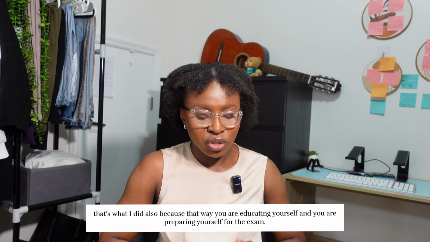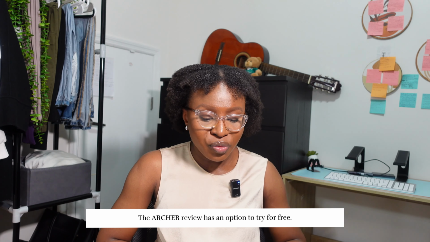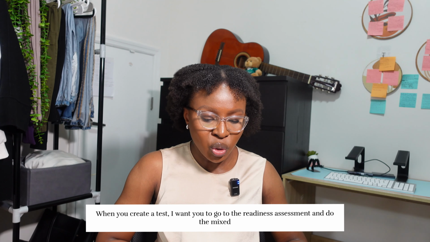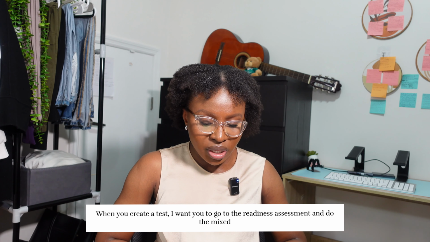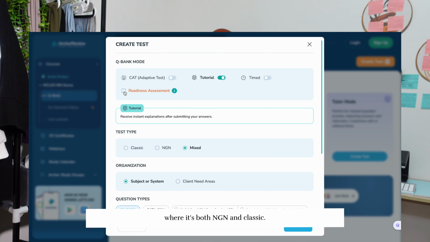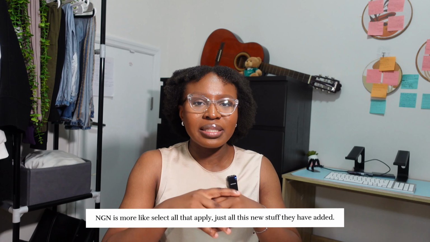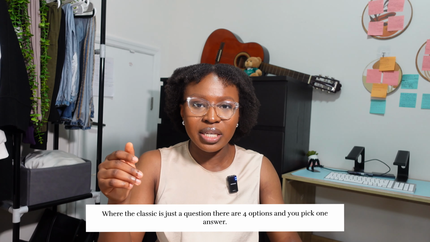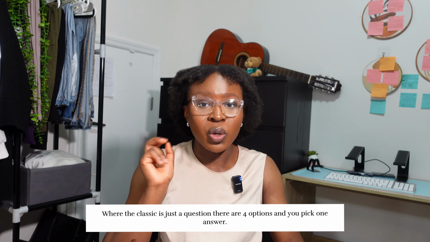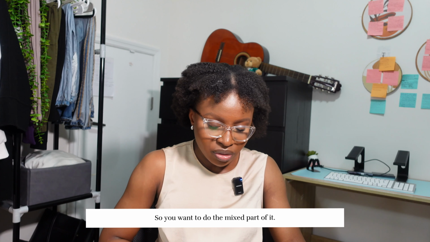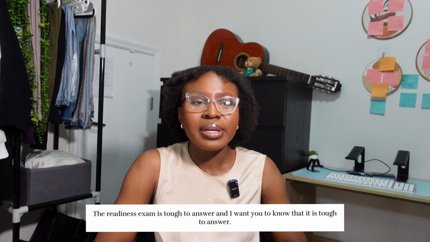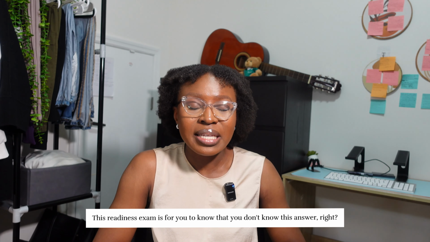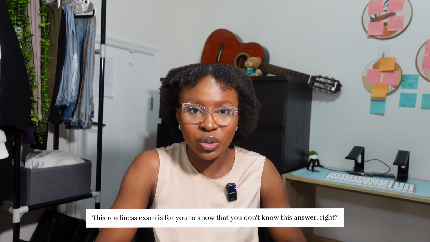The Archer Review has an option to try for free. To first go on and create a test. When you create a test, I want you to go to the readiness assessment and do the mixed, where it's both NGN and classic. NGN is more like select, order, apply, just all this new stuff they have added, where the classic is just a question is there and you pick one answer. So you want to do the mixed part of it. The readiness exam is tough to answer, and I want you to know that it is tough to answer.